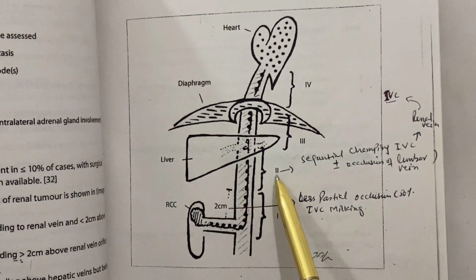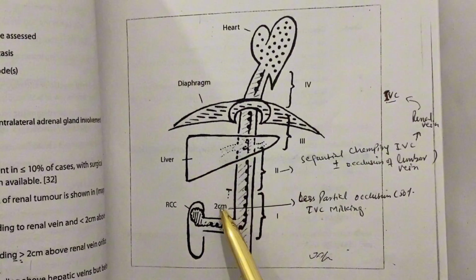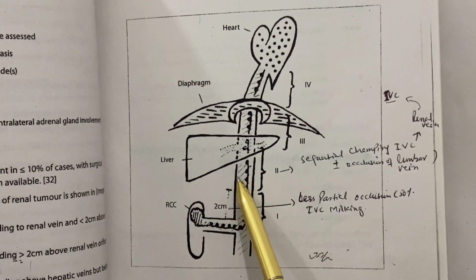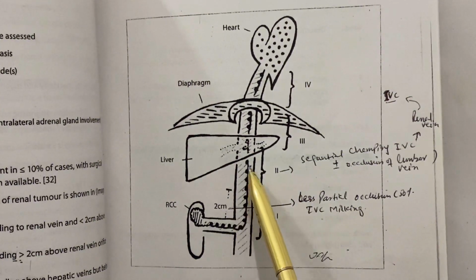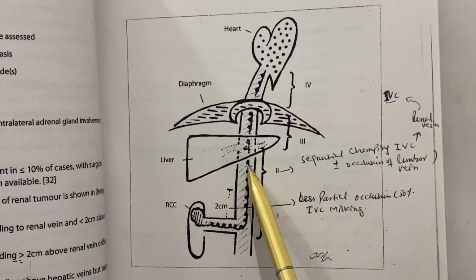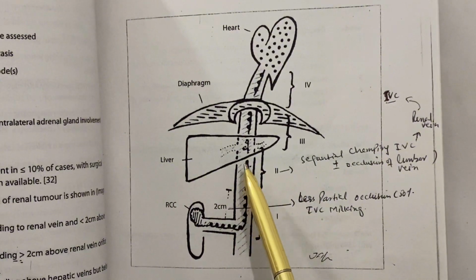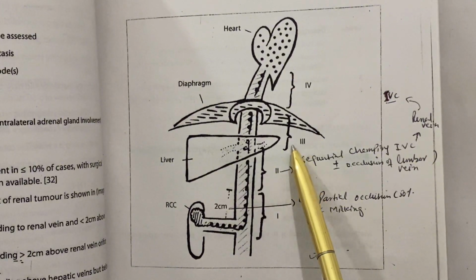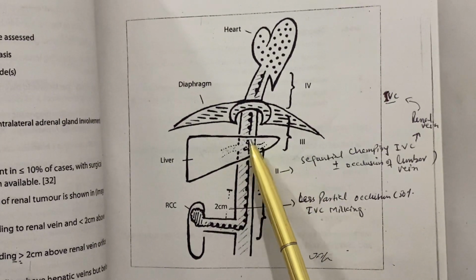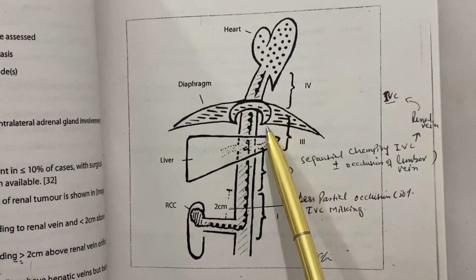And now level 2, that is the tumor that is extended more than 2 centimeter from the renal orifice, but that should be below the hepatic vein. And level 3 is in which the tumor is extending above the hepatic vein, but below the diaphragm.